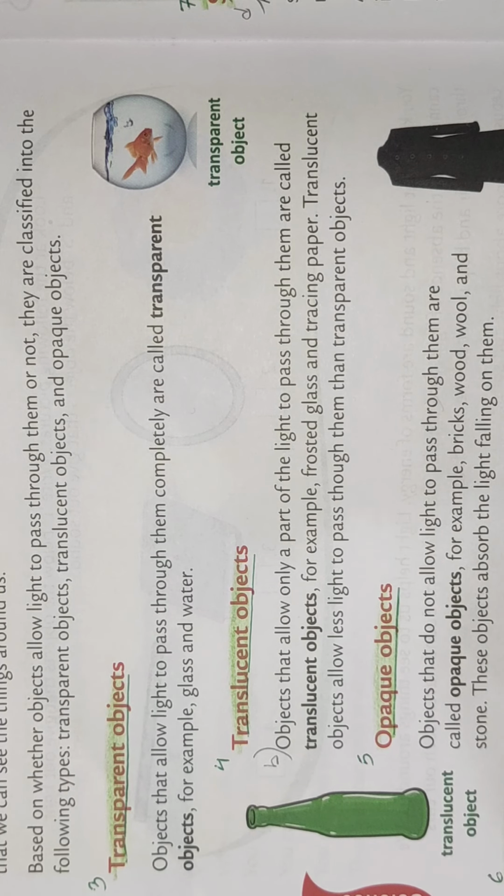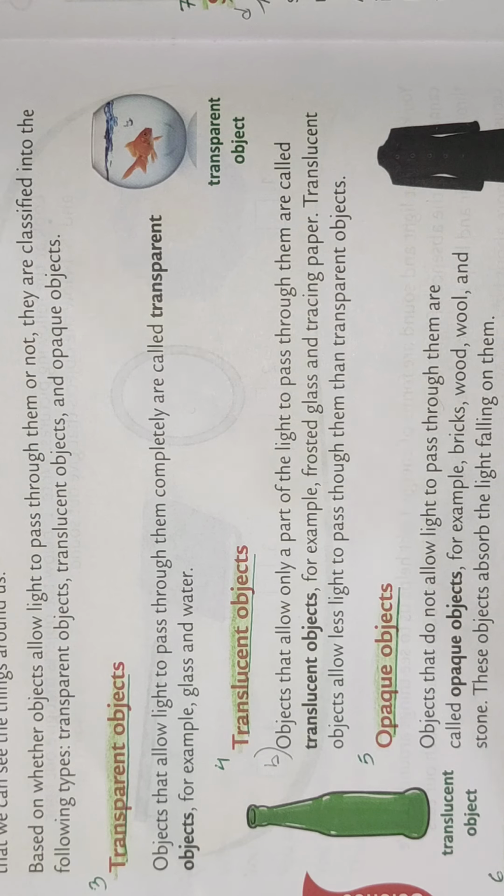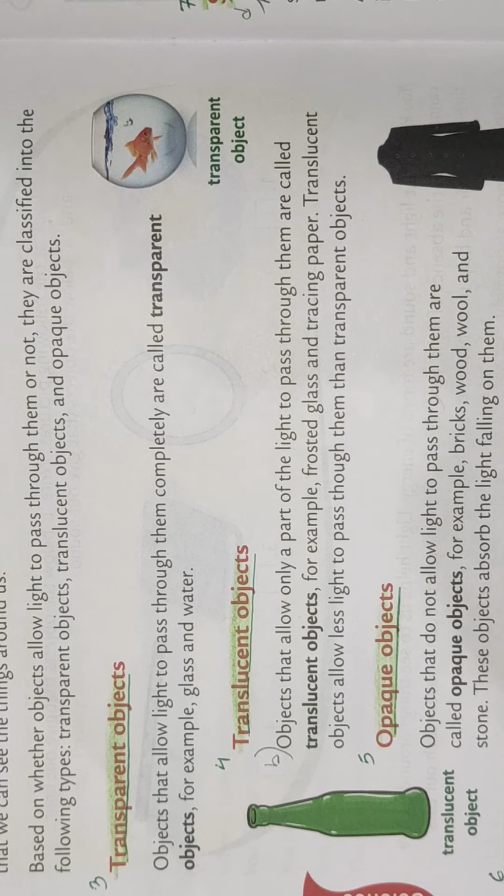So in a transparent object, if you shine a torchlight, all of the light will pass through the object completely. However, in a translucent object, only some parts of the light will pass through them.